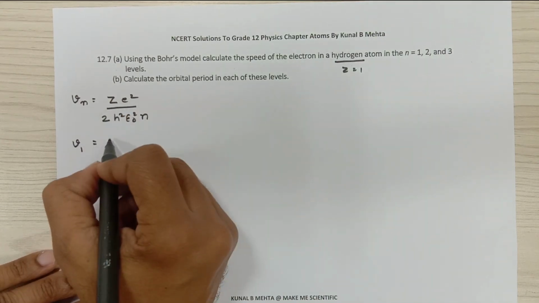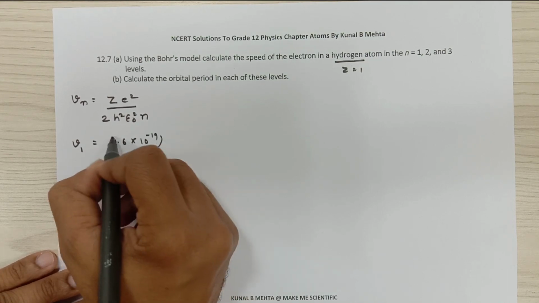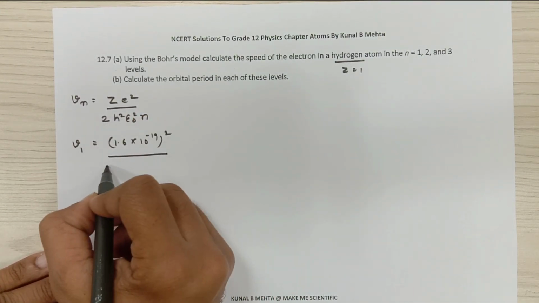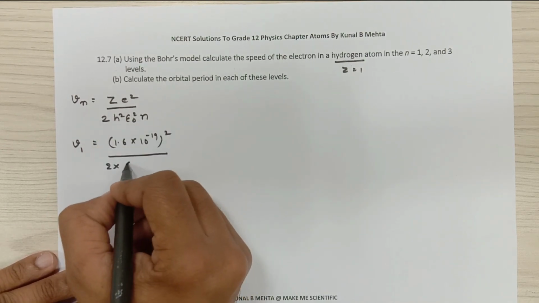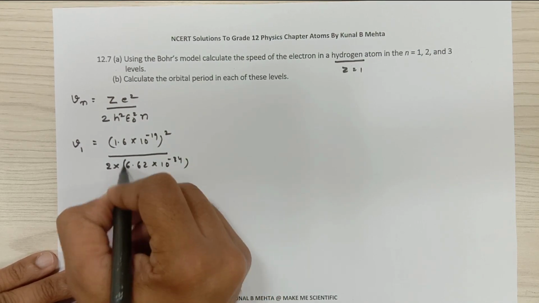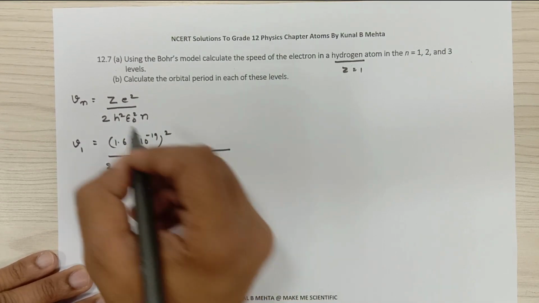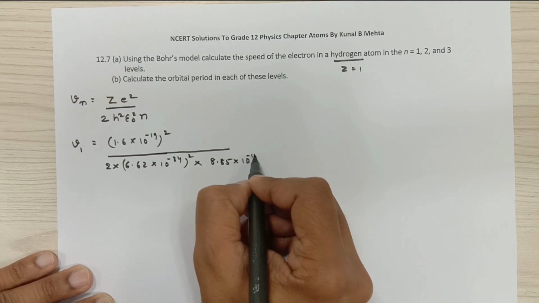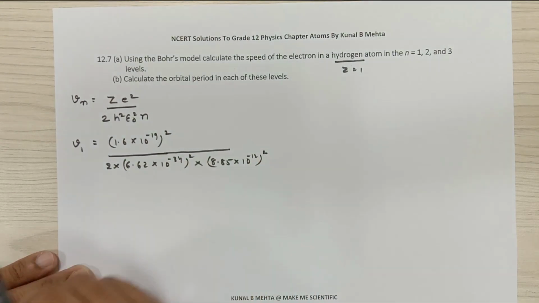So e is 1.6 into 10 raised to minus 19, and its square. I am going to substitute everything in SI units. This is 2 multiplied by h, which is 6.62 into 10 raised to minus 34 in SI units, multiplied by epsilon 0, which is 8.85 into 10 raised to minus 12, and again the n value is equal to 1.